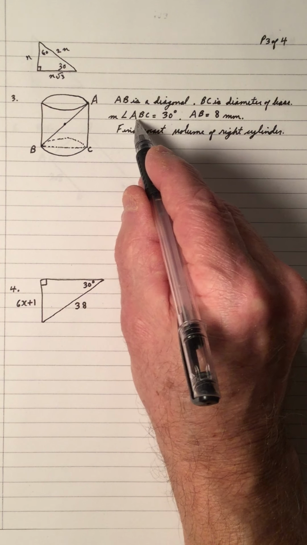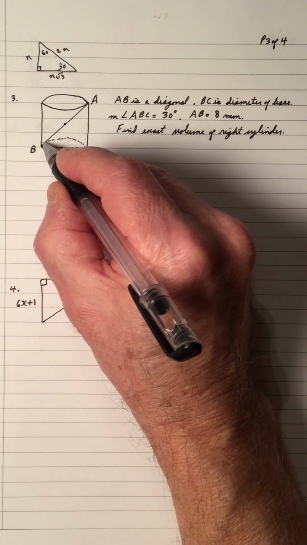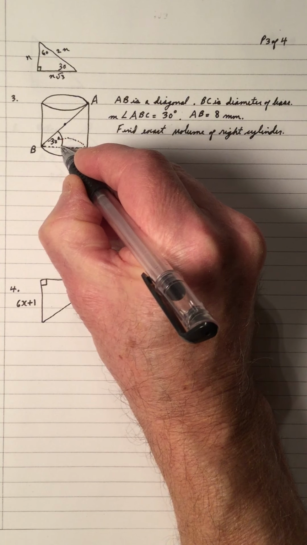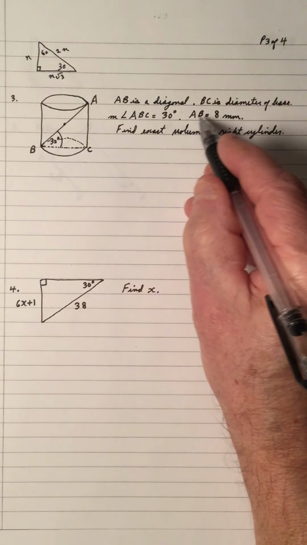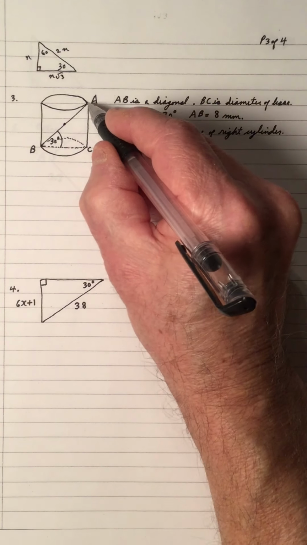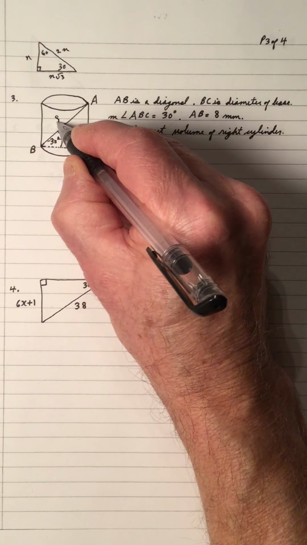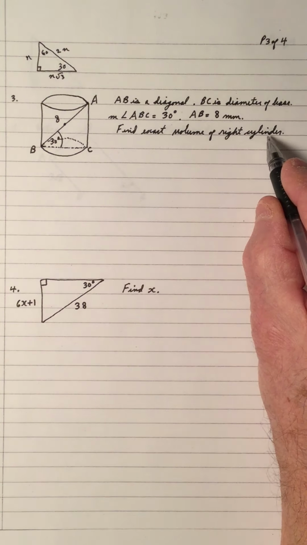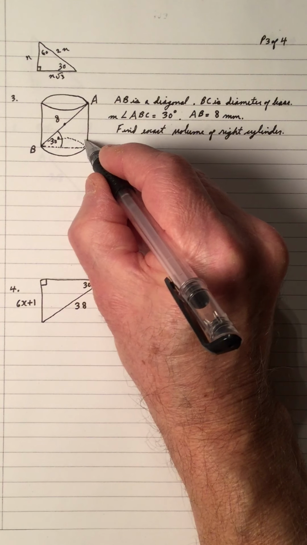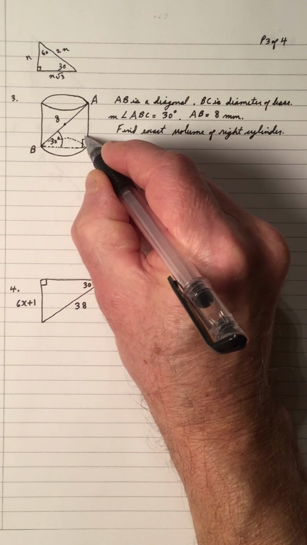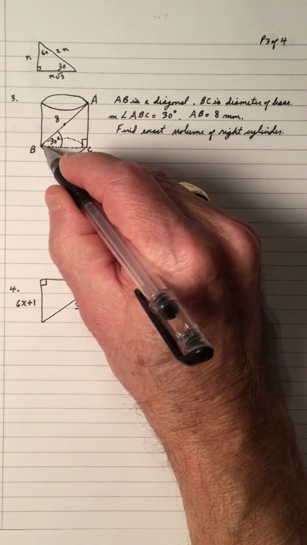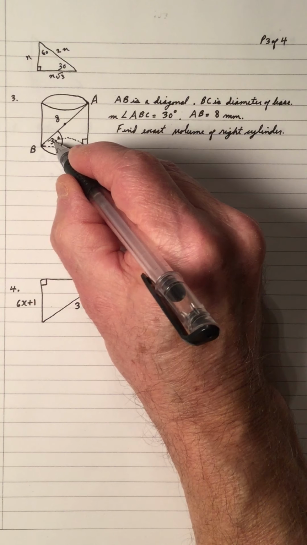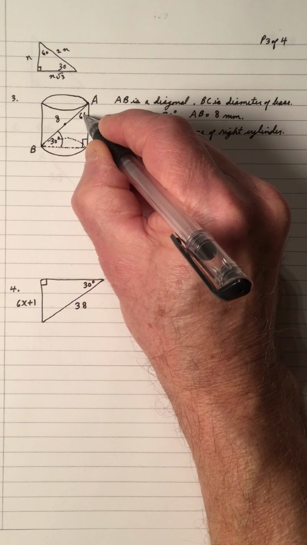Angle ABC is 30. So this is the 30-degree angle right here, this angle. And it says that AB is 8 millimeters. AB is 8. So that's an 8 there. Notice, find the exact volume of the right cylinder. So this is a right cylinder. The right cylinder means that it's perpendicular to the base, a right angle. If that's a right angle, and that's 30, then this angle right here is 60.